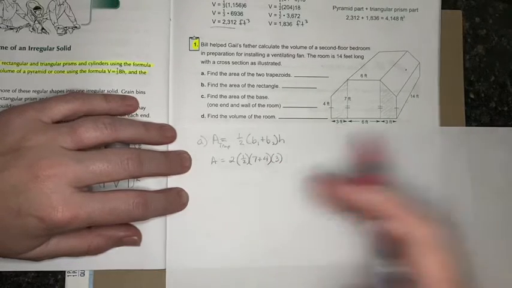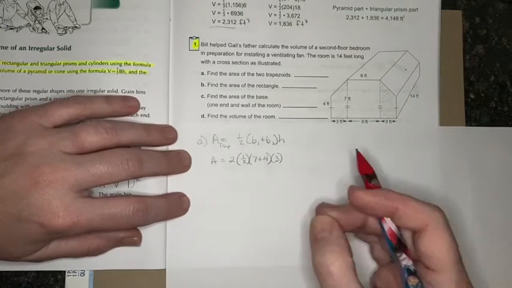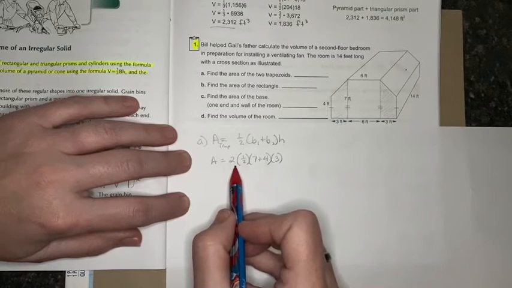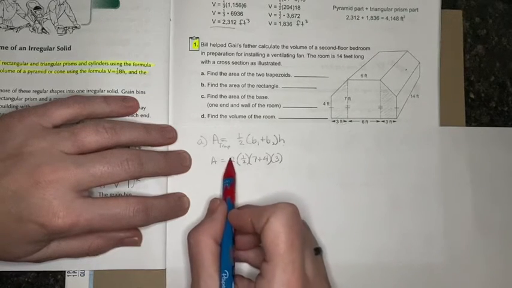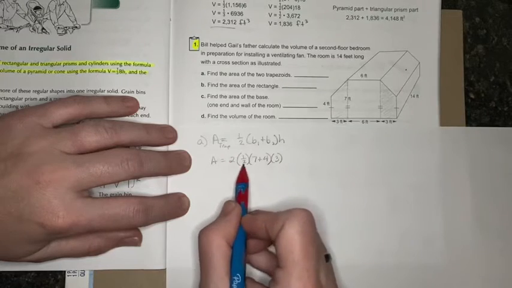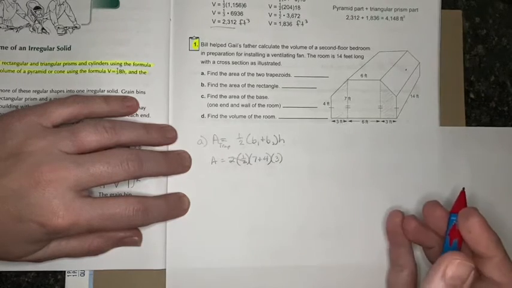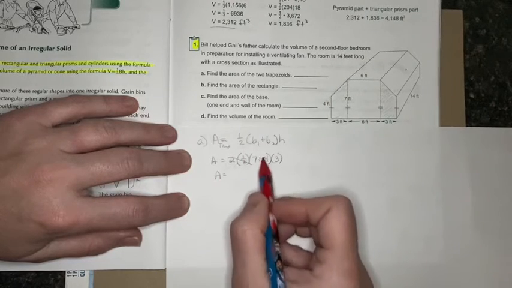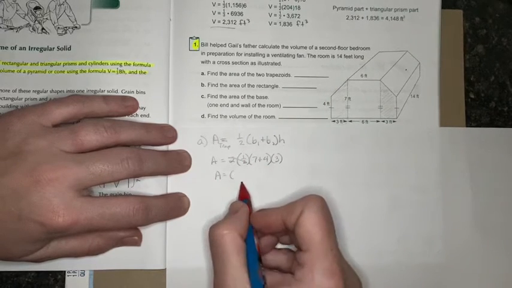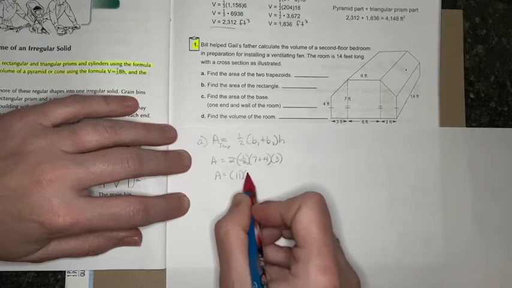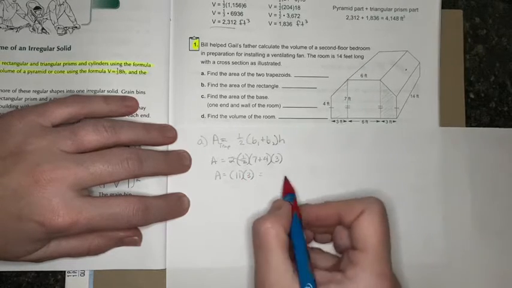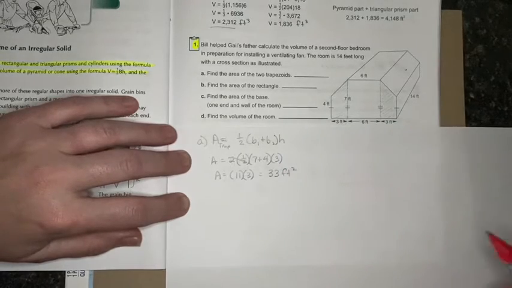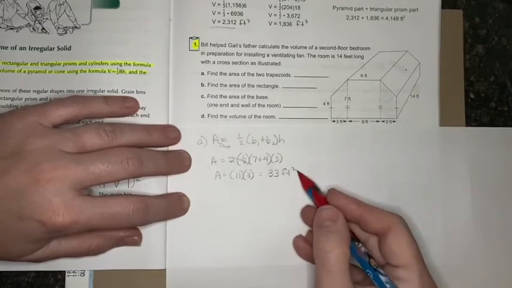Now we've plugged everything in. We've substituted everything into our formula for part A. Before we start adding and multiplying here, we are going to reduce. 2 times 1/2 is just 1. So we can cancel those out. So we're left with our area being equal to 7 plus 4, which is 11, times 3. Our area is 33 feet squared. Remember, areas are always a unit squared.